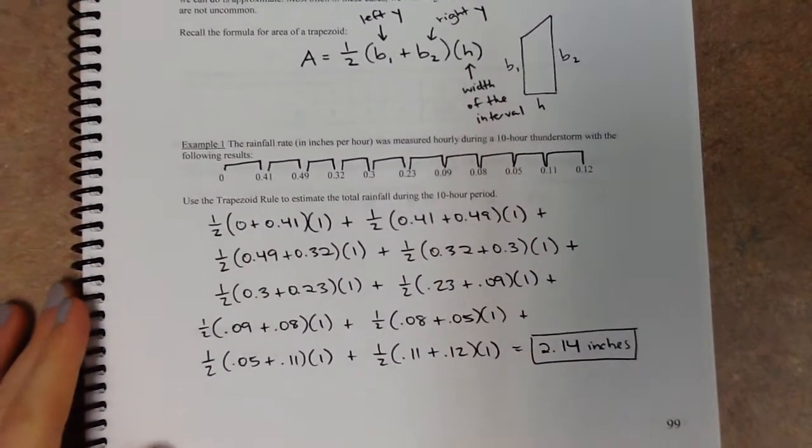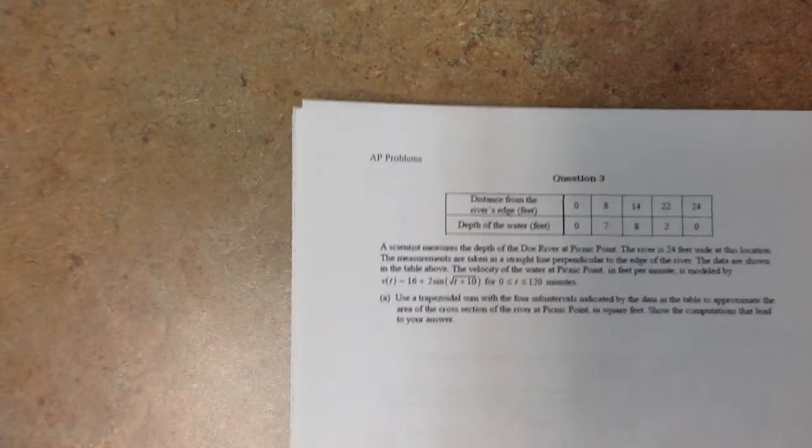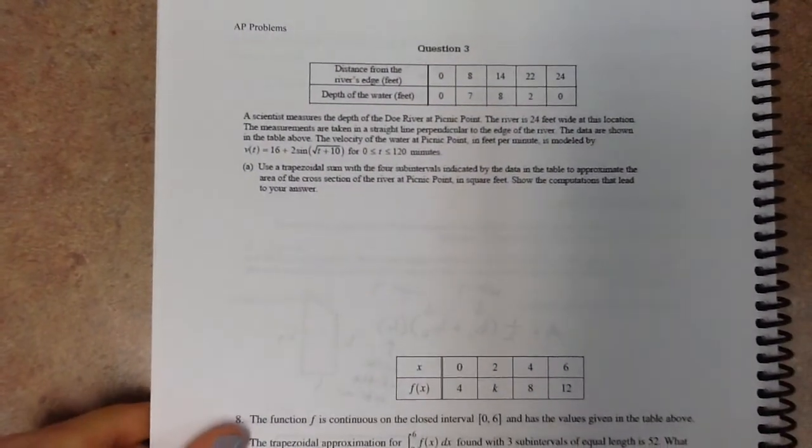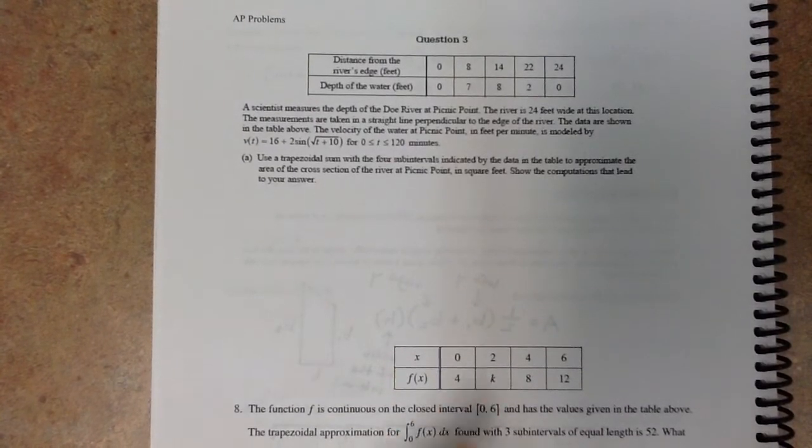All right, I want to squeeze something in just to show you. Actually, I can squeeze it in on the next page. All right, so let's do these problems really quickly, at least the first one. Maybe we'll save the second one and do together. So we've got this table.